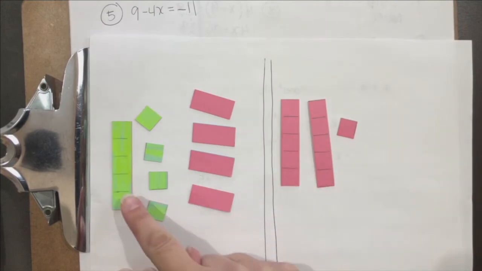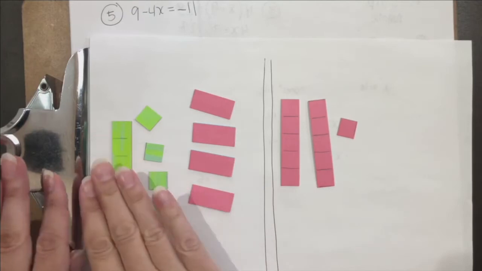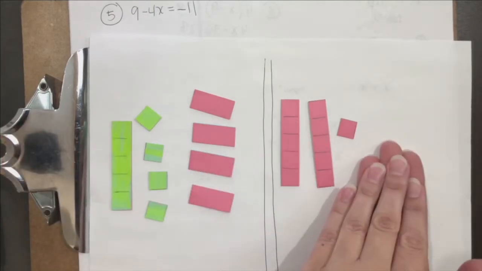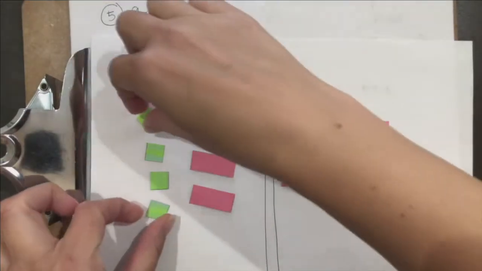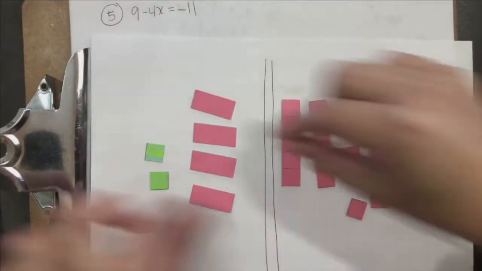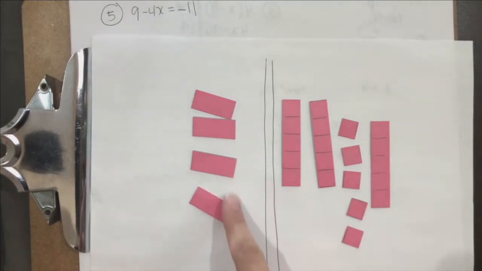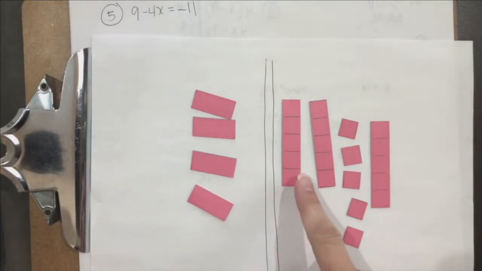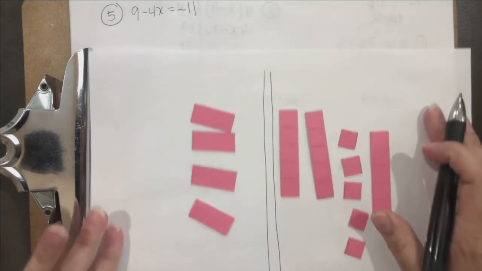Okay, so, well, let's rearrange this so that I can take these ones and flip them to the other side. So, flip. Now I have 4 negative x's is equal to 5, 10, 15, 20. So let's write that down.